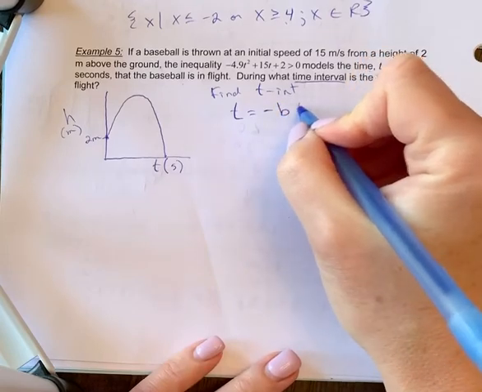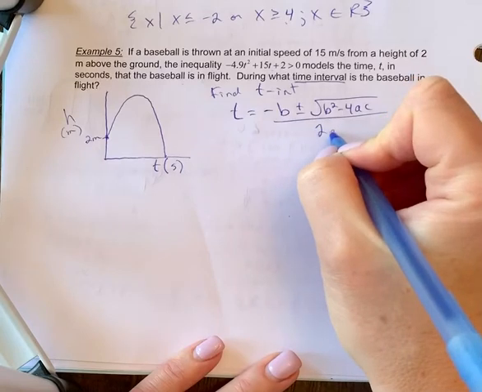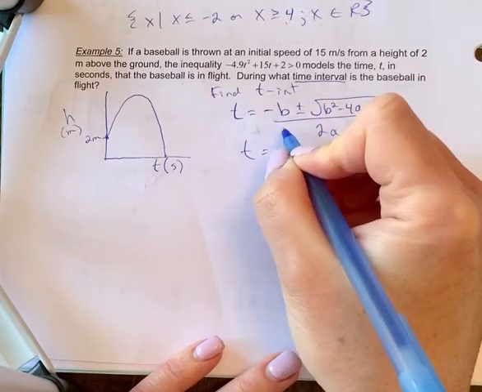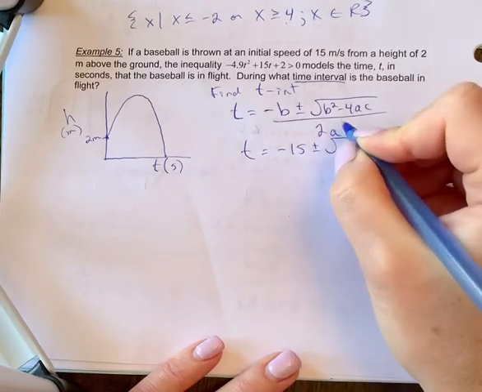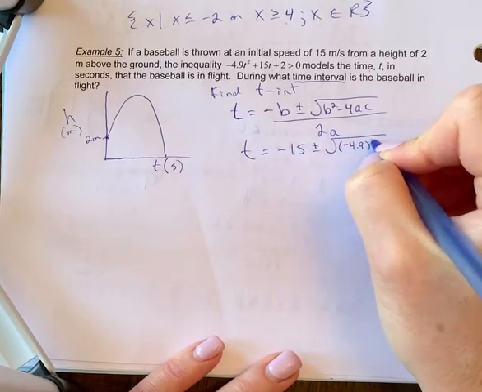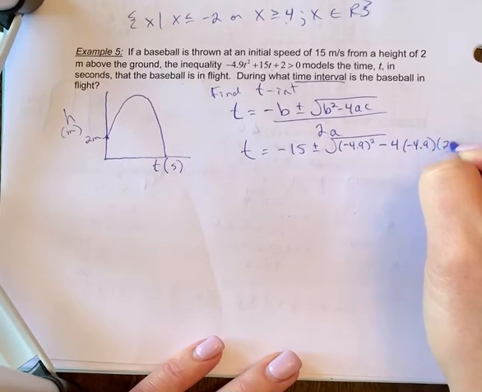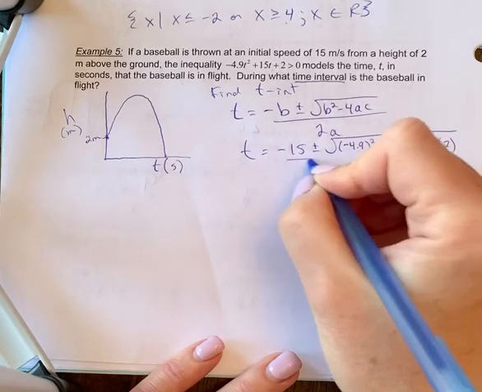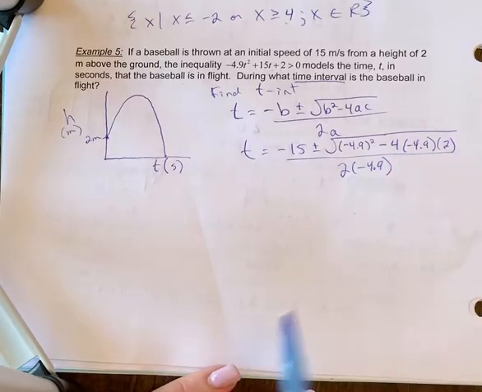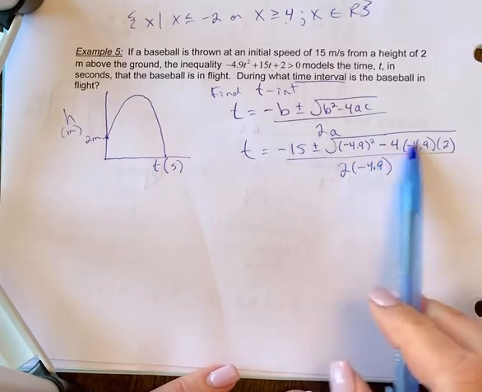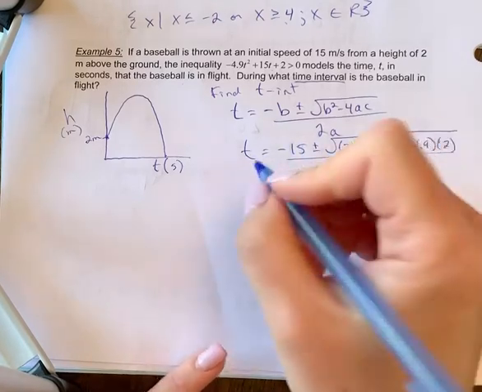So negative b plus or minus the square root of b squared minus 4ac, over 2a. So you're going to plug in negative 15 plus or minus the square root of 15 squared, minus 4 times negative 4.9 times 2, and that's all under the radical, over 2 times negative 4.9. Now you're going to use your calculators to square this. Two negatives you'll end up adding. It would not make sense to have a negative number under there, so you would catch that.